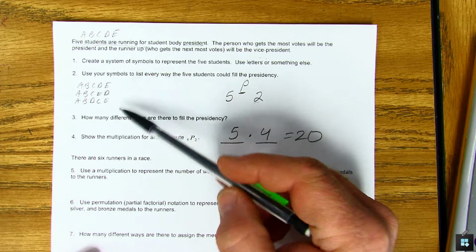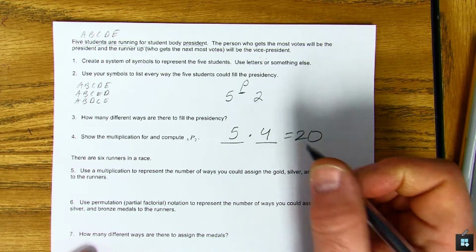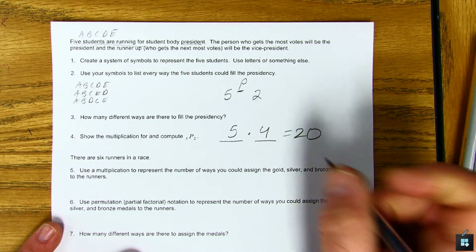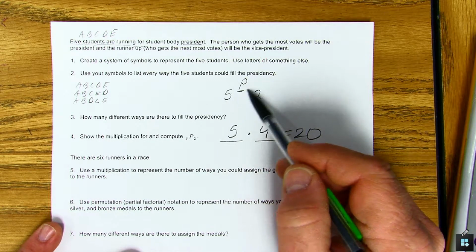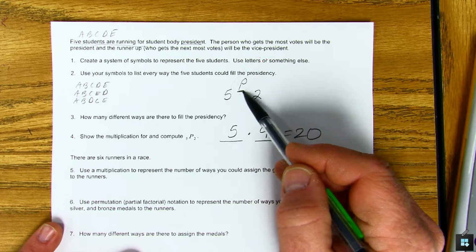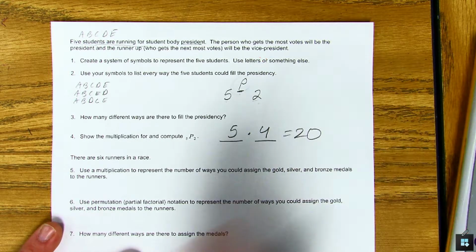It's sometimes helpful to write out all the symbols, don't get me wrong. I would just say learn to determine if it's a permutation, a factorial, or something else. And we'll talk about something else next time.